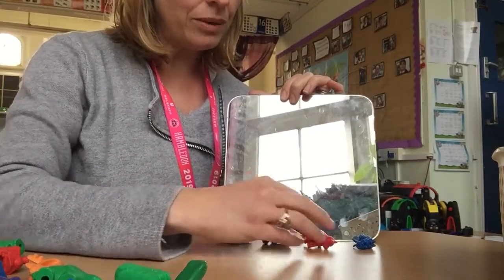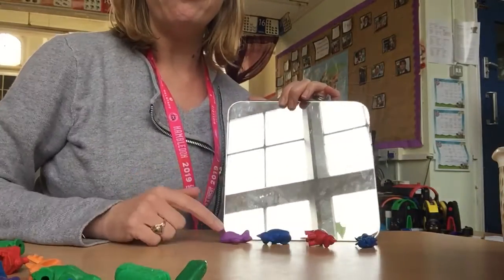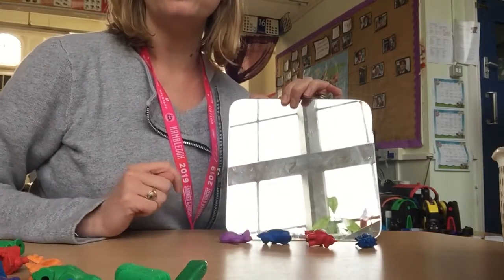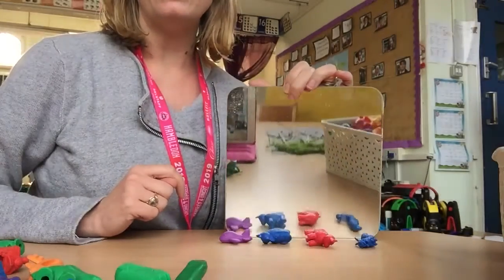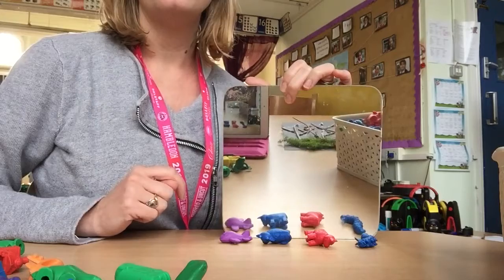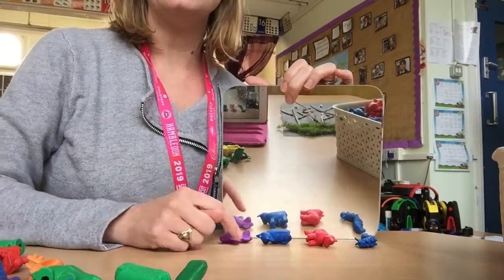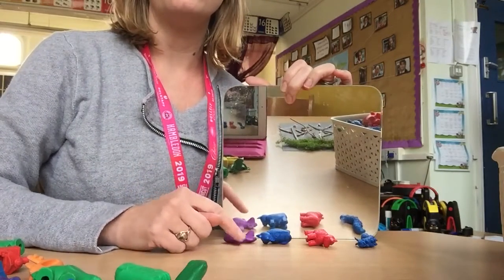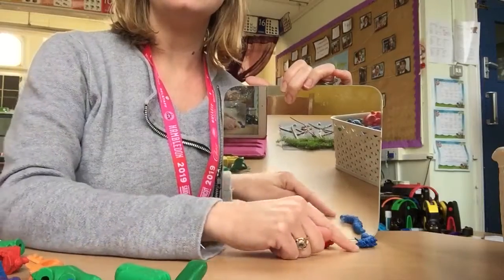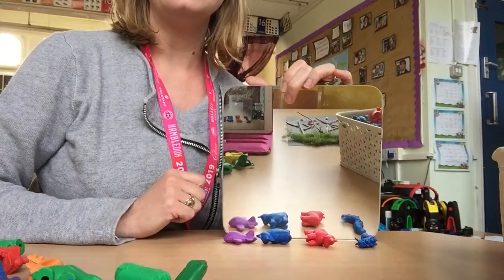Let's do one more. I might have to do them a little bit closer. There are my 4 objects now. I'm going to find out what double 4 is. Use a mirror. There you go. Double 4 is, you can count in 2s to find it out, can't you? 2, 4, 6, 8. Double 4 is 8.